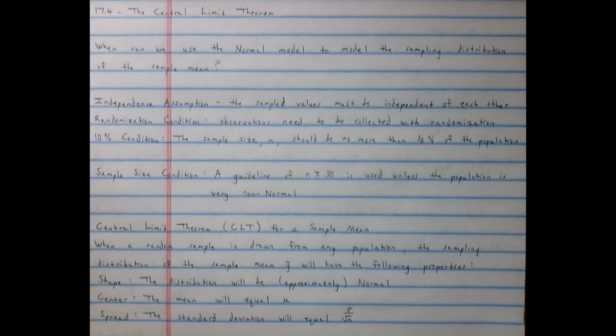Welcome back. In this video, we'll discuss section 17.4, the central limit theorem. The primary question we want to investigate is this: when can we use the normal model to model the sampling distribution of the sample mean? So if you recall, we're working with a quantitative variable. The example in the last video involved this collection of 1,000 pennies from which we were taking samples. And the variable was the age of the penny. So for our sample, we were computing the sample mean age.